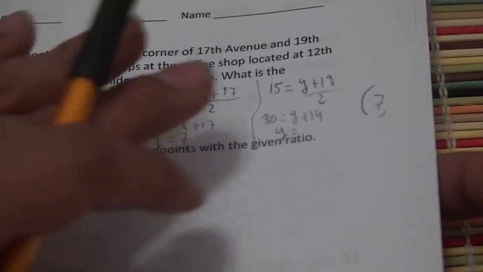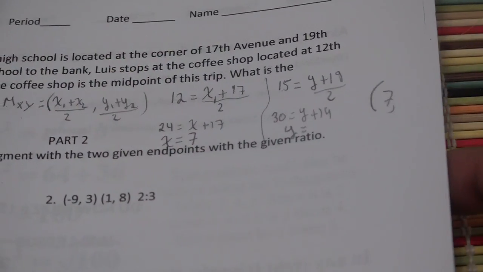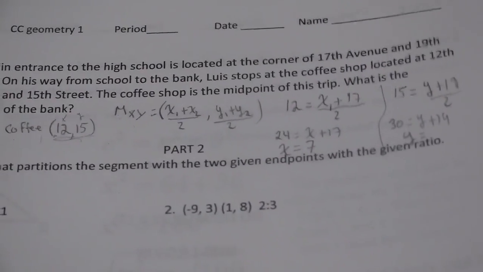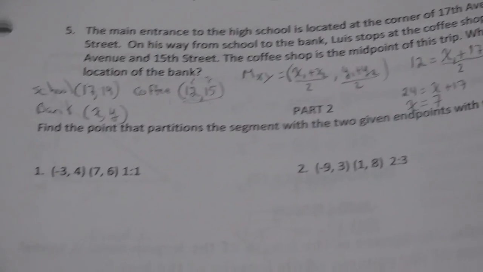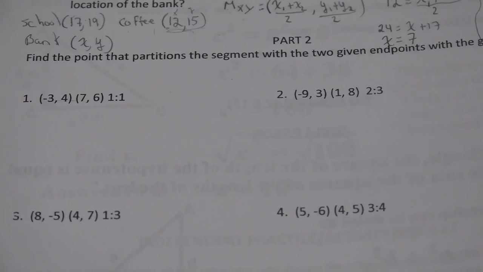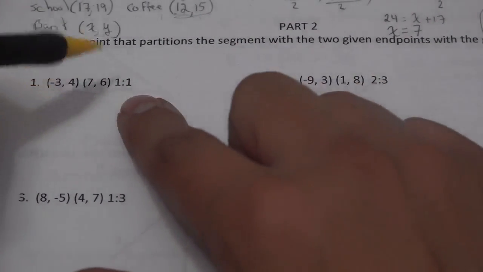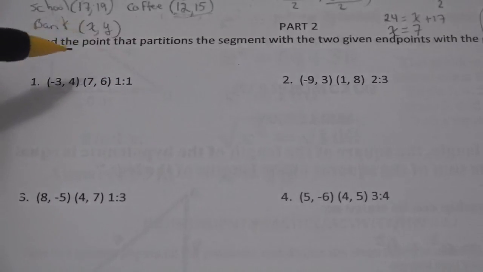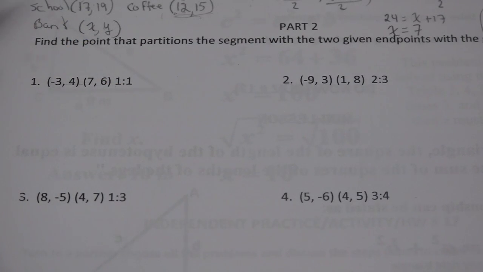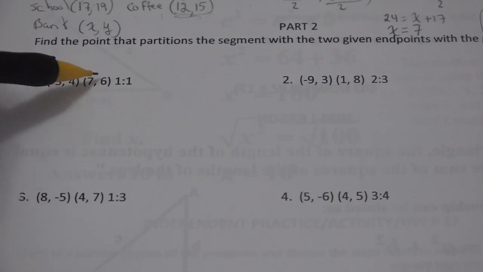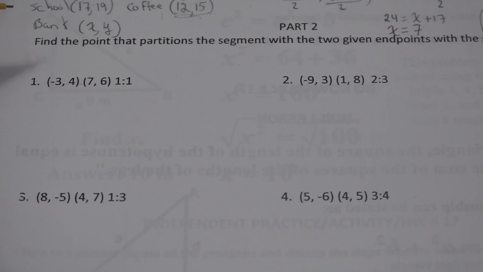Okay, so those were a couple of questions that need some thought. Review them. And right now, I'm just going to do a couple of these because we've been practicing. So here, a ratio of 1 to 1 just basically states that it's associated with the midpoint formula. A ratio of 1 to 1. Remember, you get half and I get half.